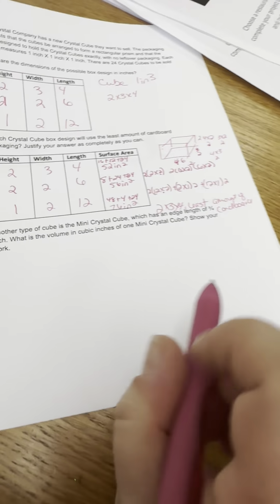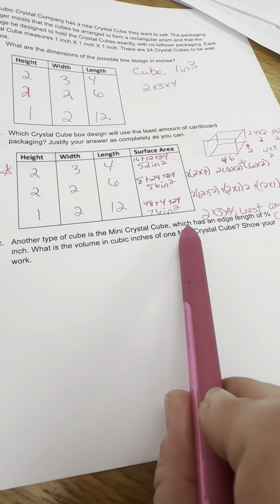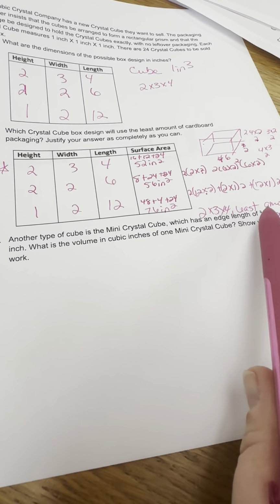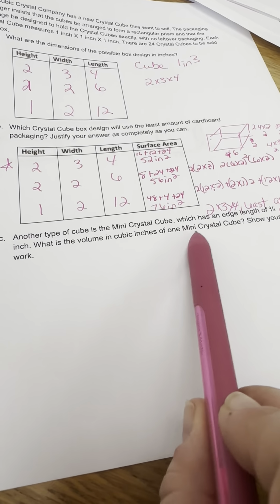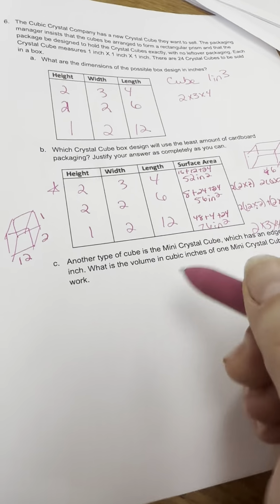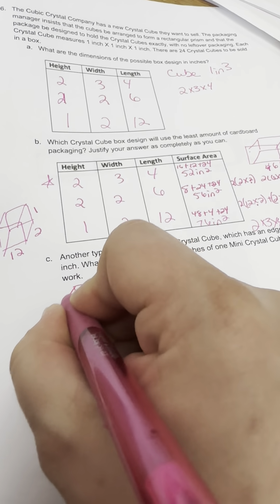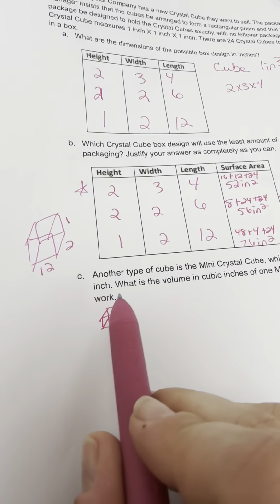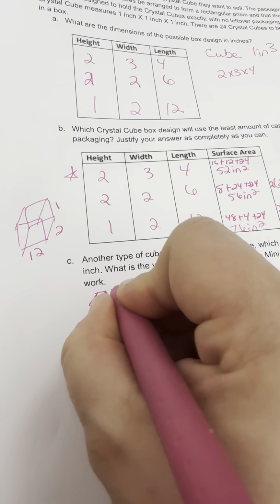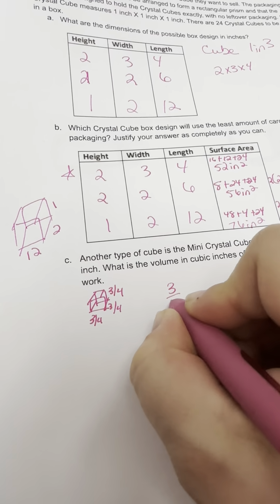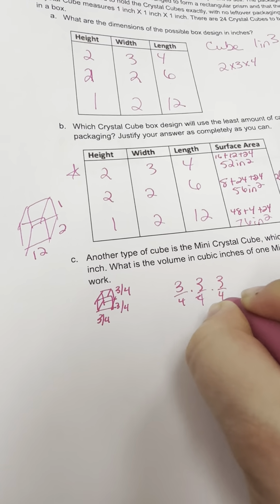Okay. Another type of mini cube is the mini crystal cube, which has an edge length of 3/4 inch. What is the volume in cubic inches of 1 mini crystal cube? Show your work. So if I have my cube, since all sides are the same, this is going to be 3/4, this is 3/4, and this is 3/4. So I have 3/4 times 3/4 times 3/4.